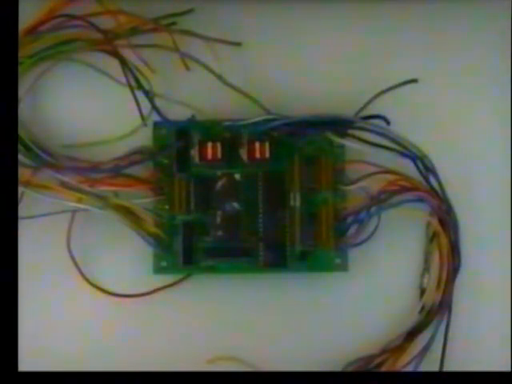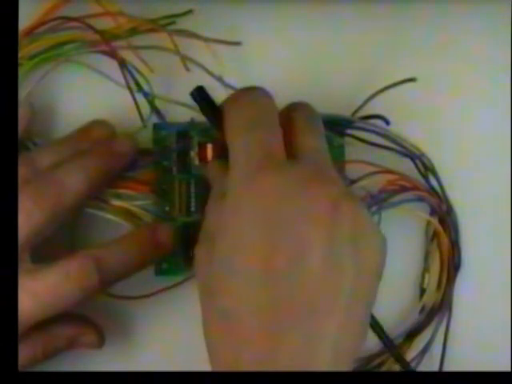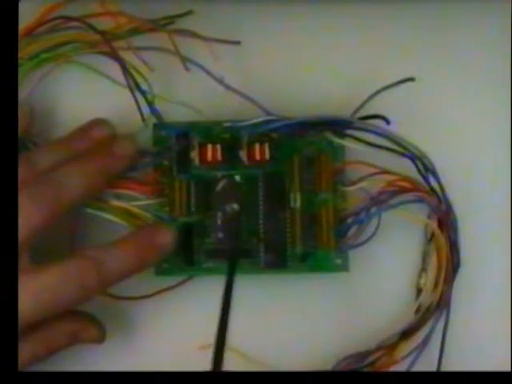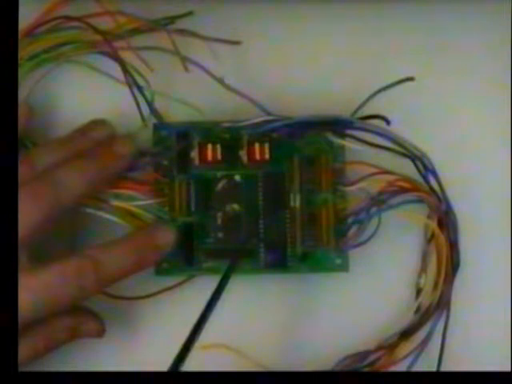Everything you need to know about the car will be monitored by this computer, and it will take decisions, and it will drive output signals going off to the driver's panel. There's some relays here. These will be controlling or switching solenoids. We'll talk about these later on, how they work, how the computer controls them.